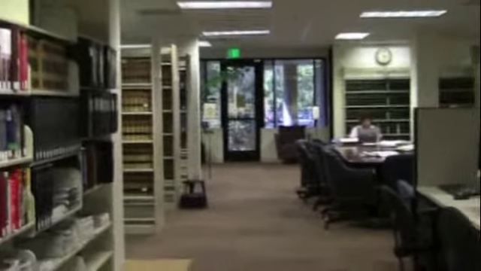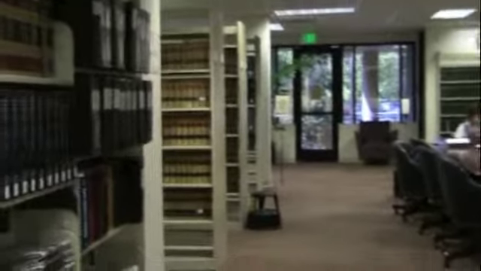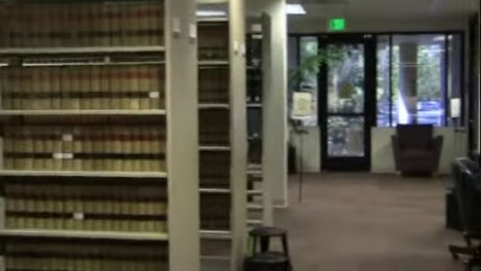Here at JFK, you will notice that all of the California law is located on the left side of the library, and all of the federal law is located on the right. Let's start by looking on the California side.